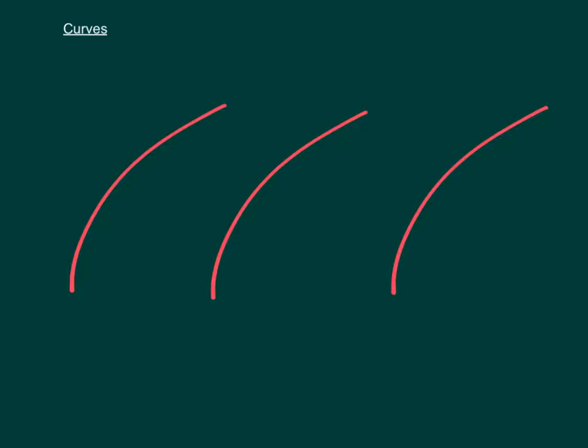So if I was to rub all of this out and show, let's say I want to know the gradient at this point, or say at this point, I'd have to draw a tangent at each point. A tangent is a line that just touches the curve at a specific point, and that'll tell us the gradient of the curve. Can we see how the gradient here is steeper, then less steep, and even less steep? So the gradient changes in the curve as we move along it in this example.